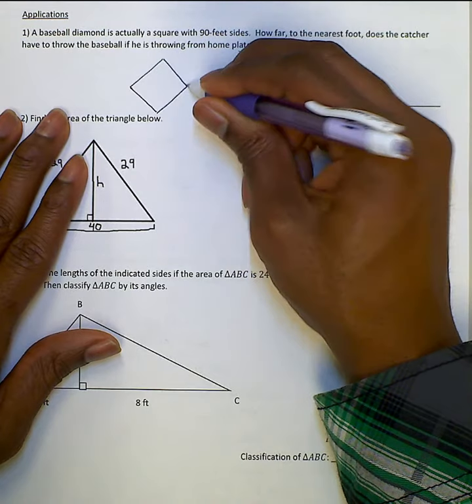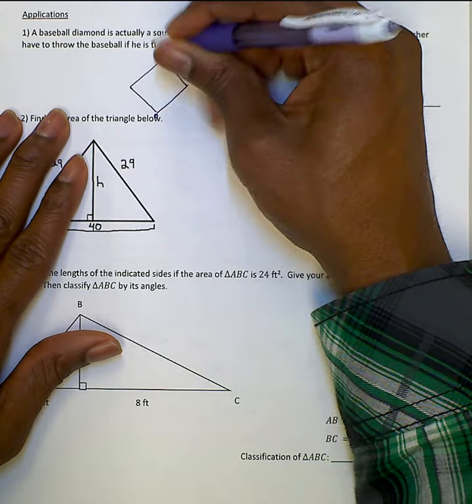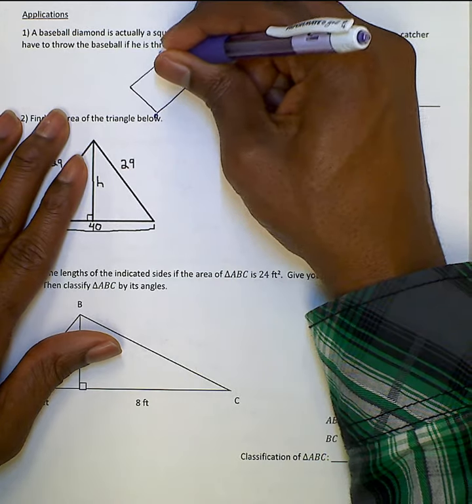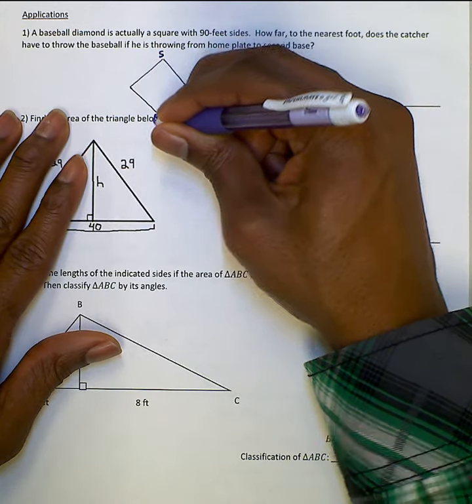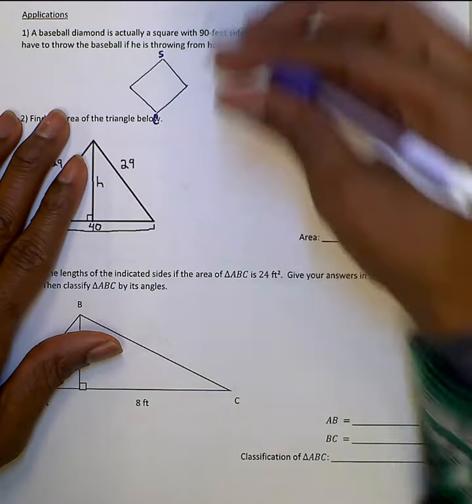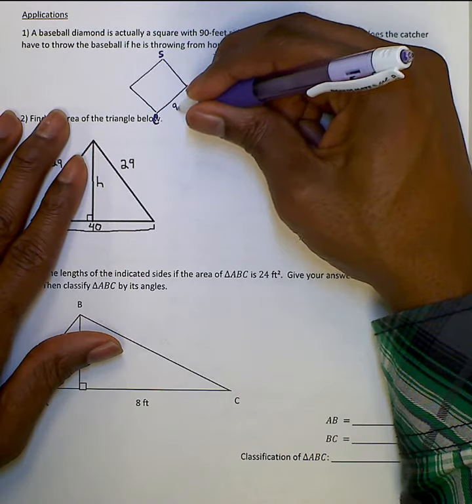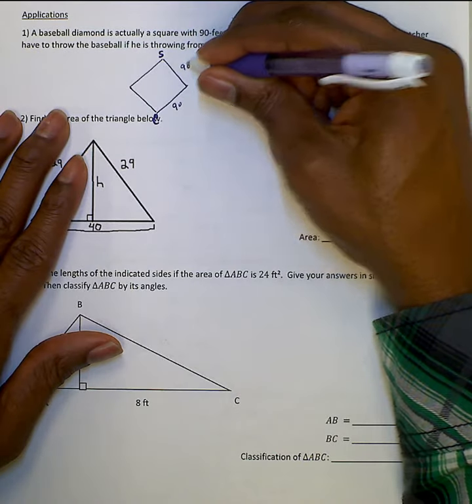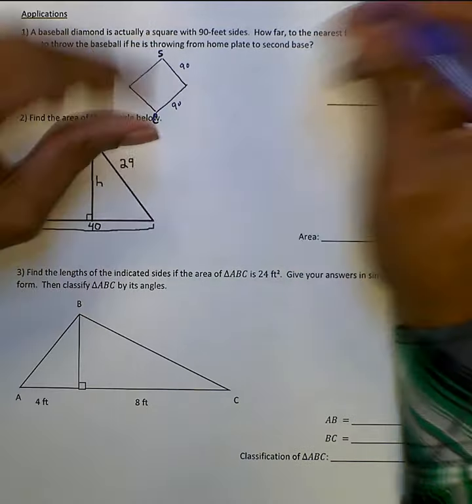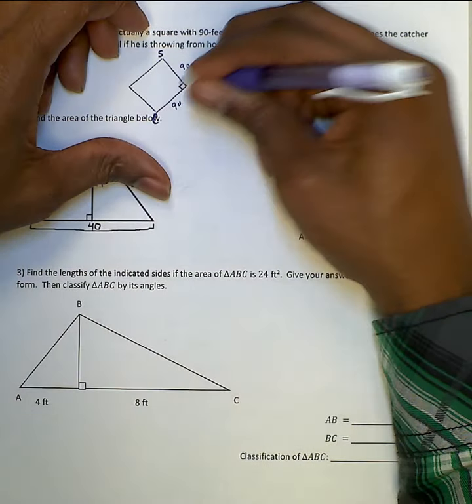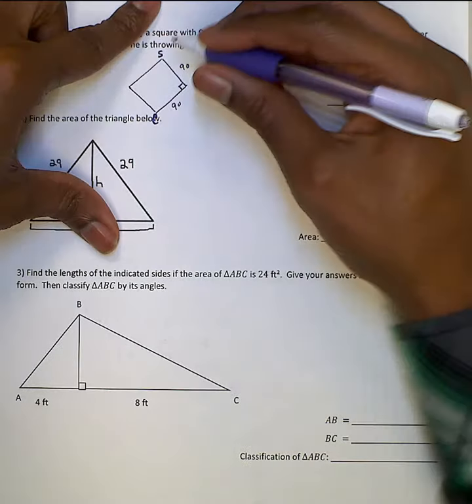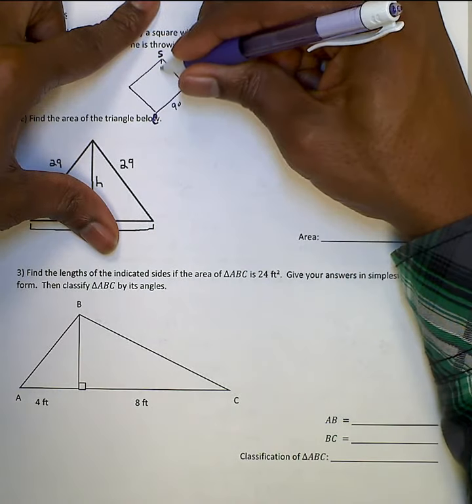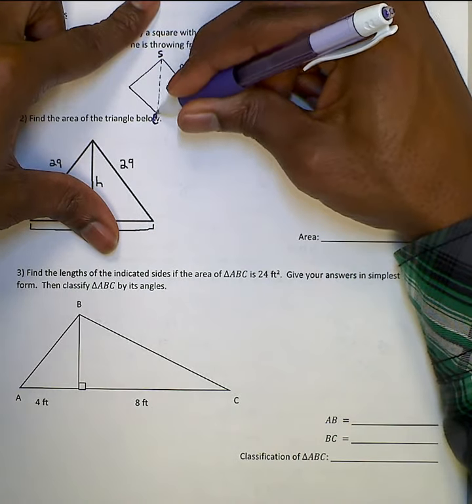Okay, catcher would be here. Second base would be here. I'll just call this second. I'll call this C. Okay, and we're trying to find this distance. So what it tells us is that this is 90 feet on the sides. And since this is a square, I know this is 90 degrees. Okay, and basically what they're asking us for is this distance.